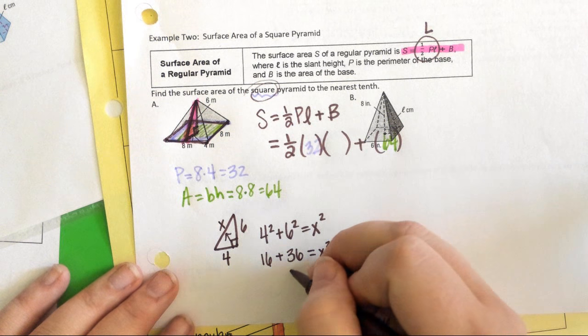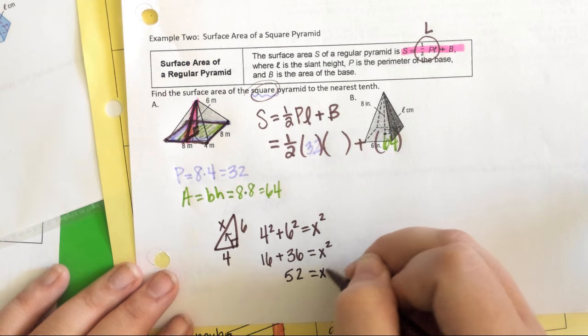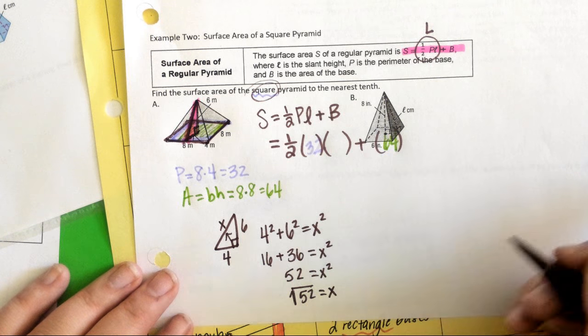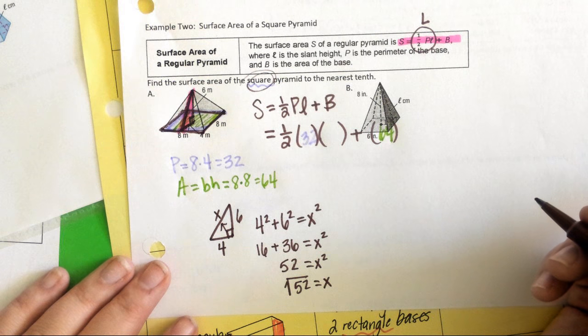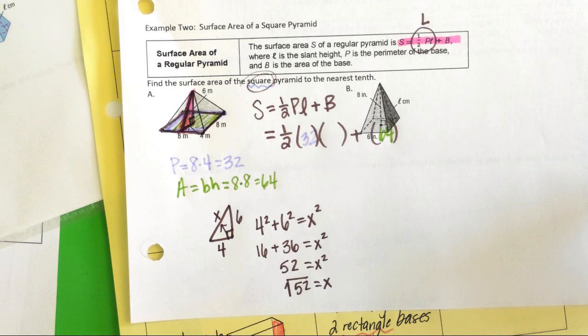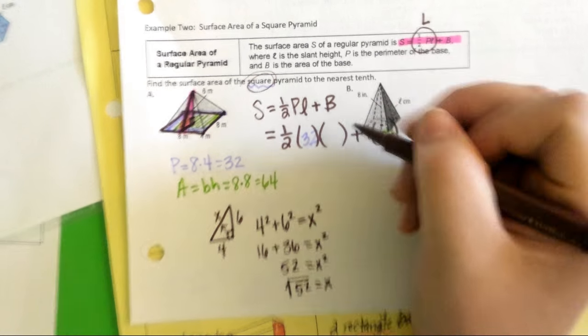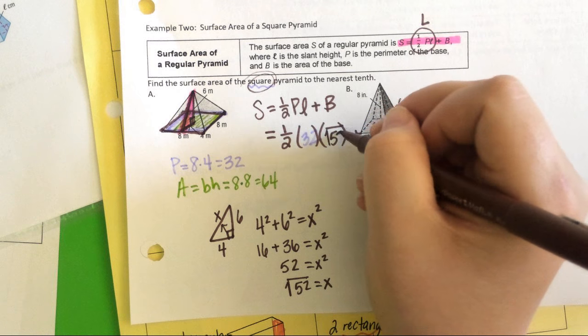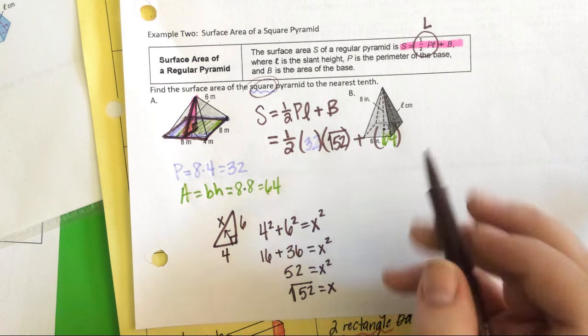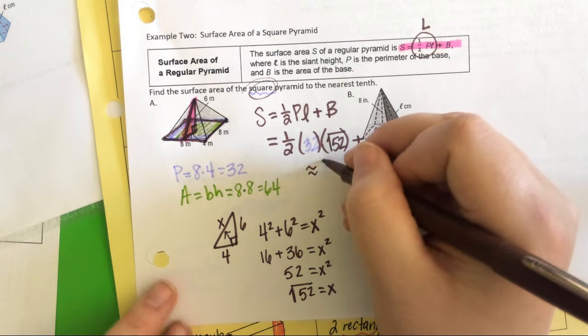16 and 36 is 52. I end up getting the square root of 52, which if you want to type in that exact decimal you can, I know it's 7 point something. But me, I'm lazy. I let my calculator do my work for me. I would type in square root of 52. So if Miss Brister types this entire line just like that in her calculator, she'll get the surface area.